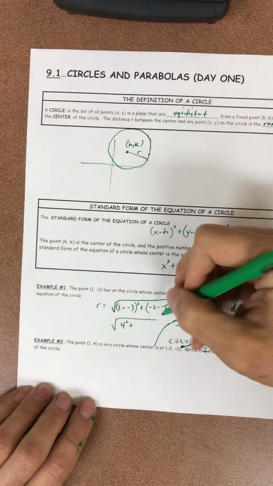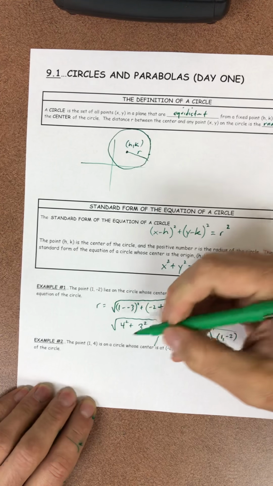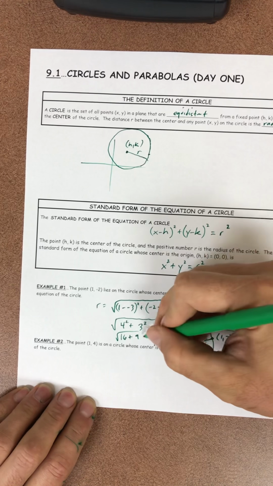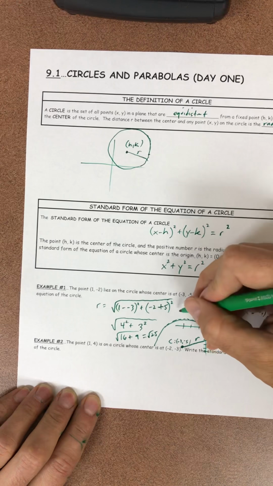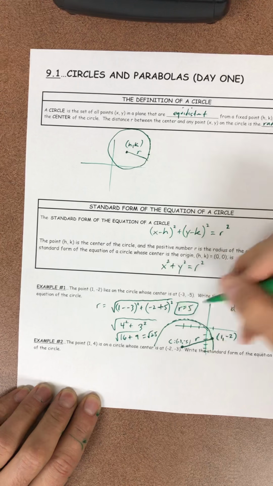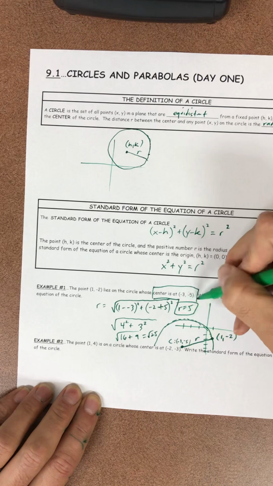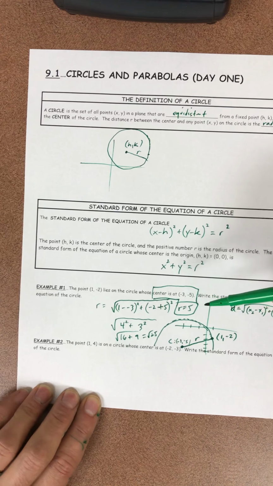Plus, that would be a plus, so 3 squared, which is equal to the square root of 16 plus 9, which is the square root of 25. So our radius is equal to 5. Our center is at that point. Those are the only two pieces that we need to know to find the equation of a circle.